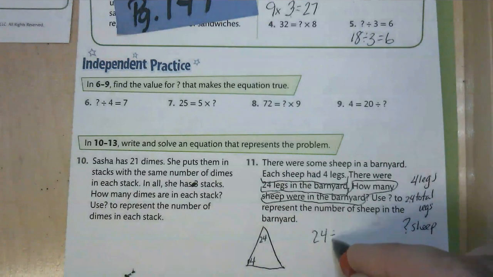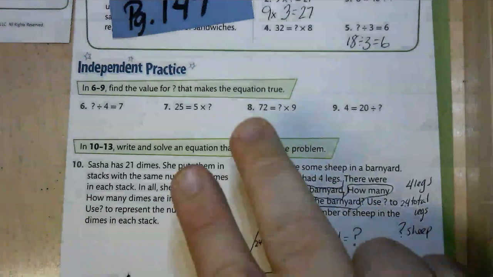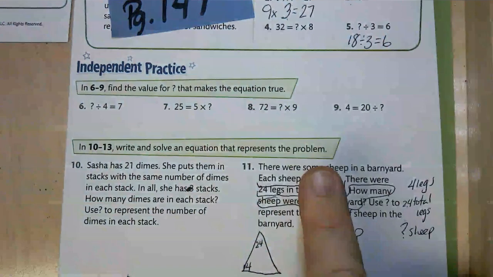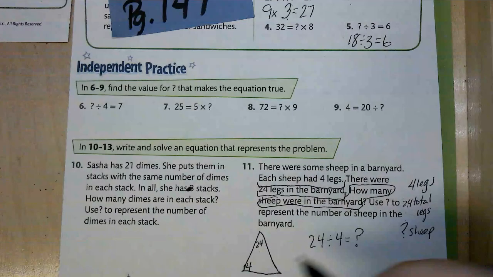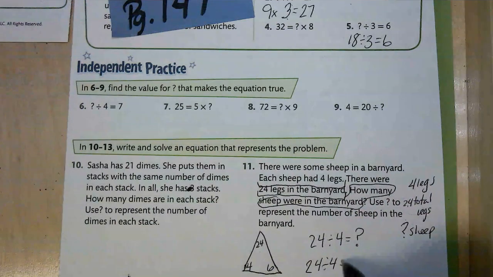24, write it with me, divided by 4 equals, and then we can put in our question mark. 24 legs divided by 4 on each animal will tell me how many sheep I need. All right. Well, let's go ahead and solve this real quick. So 4 times what will give me 24? Well, let's see. 4, 8, 12, 16, 20, 24. The answer was 6. Now I can just solve that. 24 divided by 4 is equal to 6.